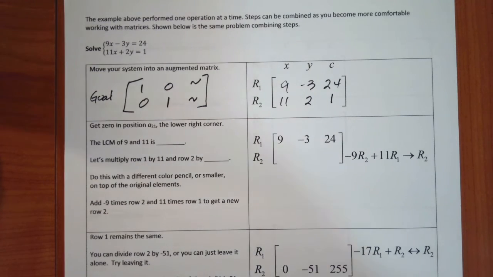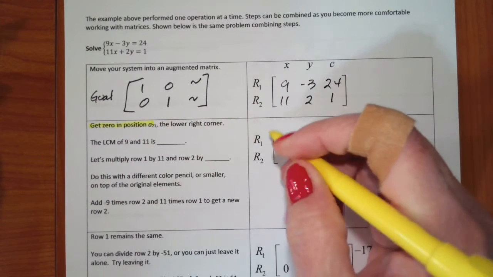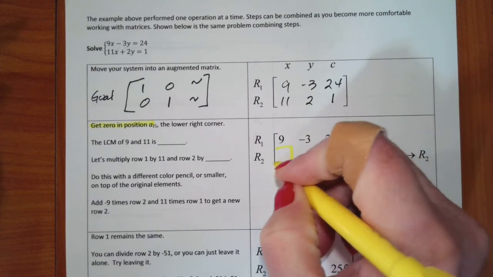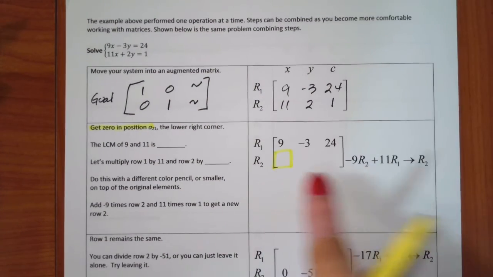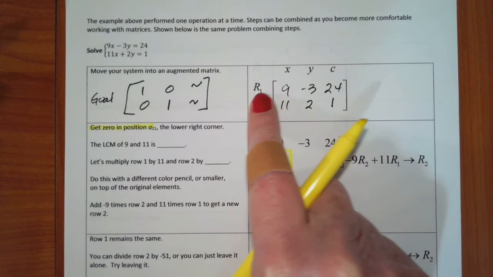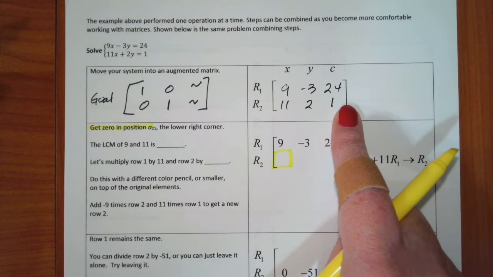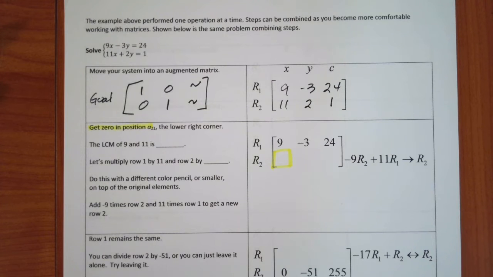Okay, so the first step is to get a 0 in this position. Well, it took us 2 steps last time, but I think we can do it in 1 step. All right, so that means if I multiply this by 11, and this by -9, and add them together, then I can put them in there.